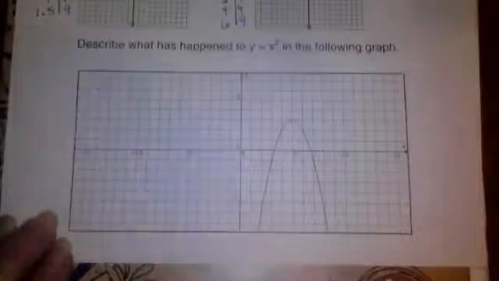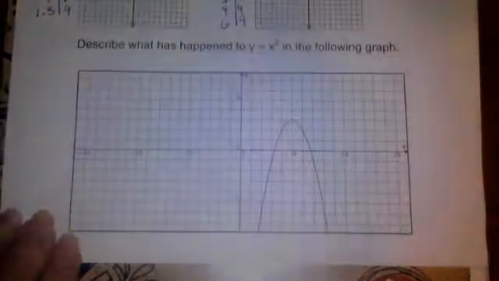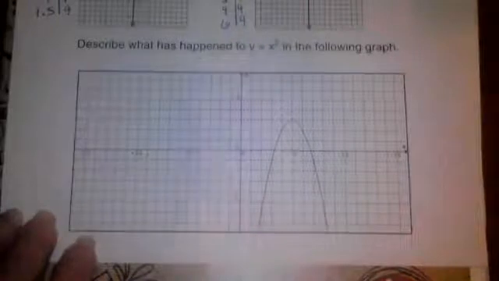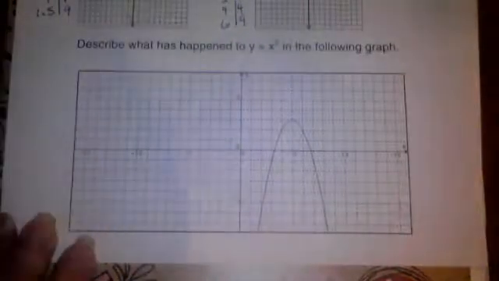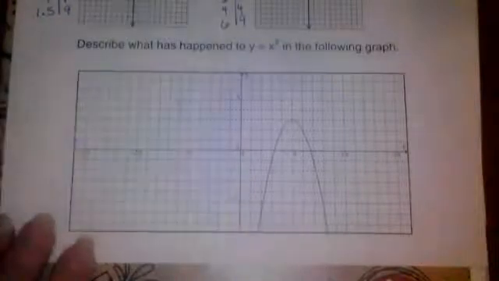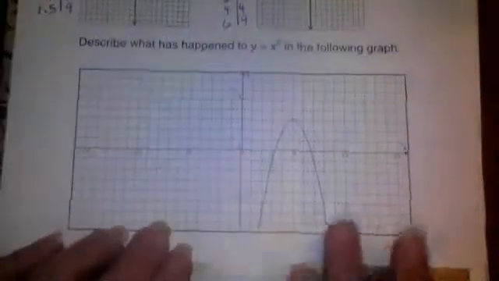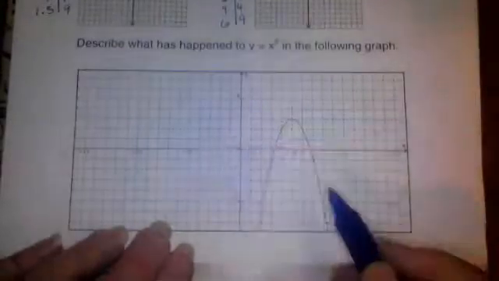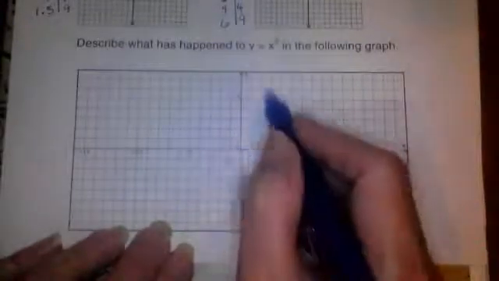All right, the last piece of this, what we want to be able to do here is figure out where the graph has moved, what all has happened to this graph, and then we're going to talk about what the equation might look like for that. So in this graph, remember that the original parabola starts at the origin and is up this way.